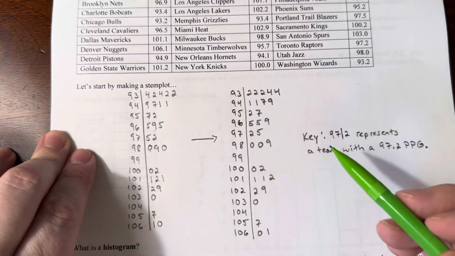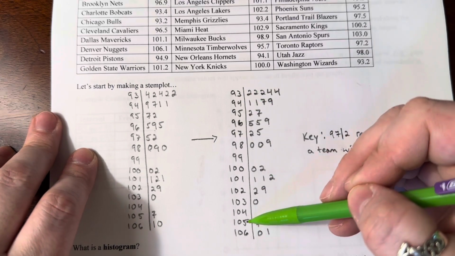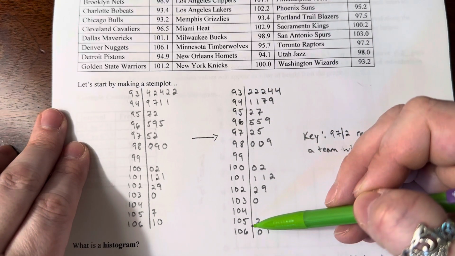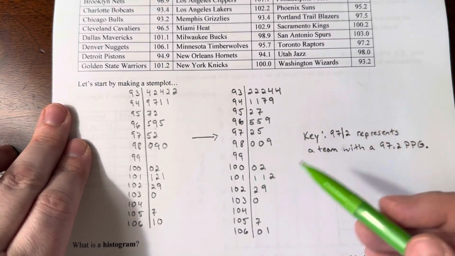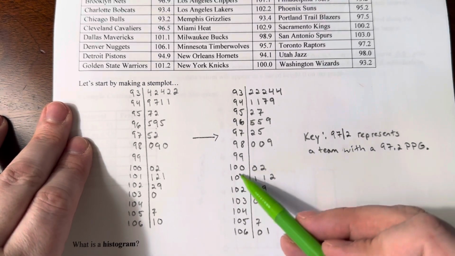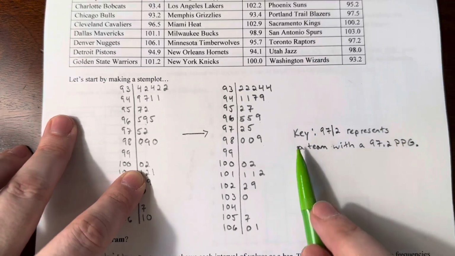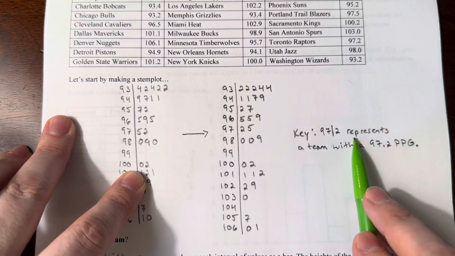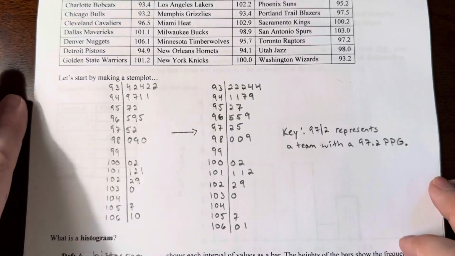However, the 99 still needed to be there for this to be evenly scaled in the stem. Treat this like a number line that you're scaling. You wouldn't skip a number on a number line. You don't skip a number in your stems, even if the stem is empty. So 99 is still there, but I leave that empty space to show the gap. And then I have 100.0, 100.2. In my key, I show that 97 with a line and then 2 represents a team with 97.2 points per game.